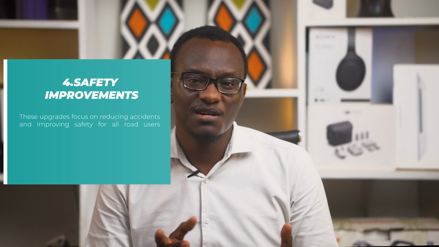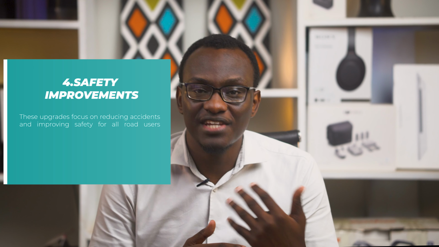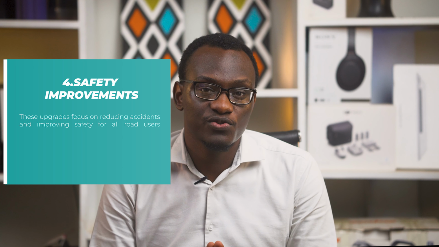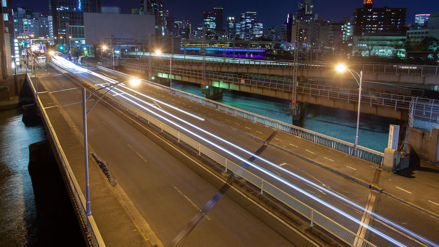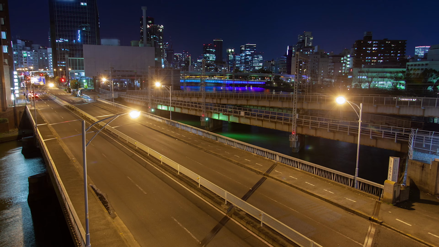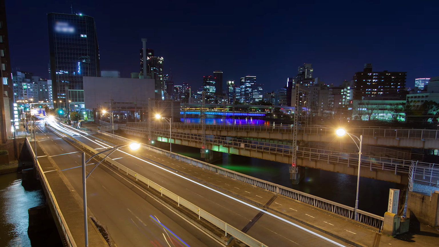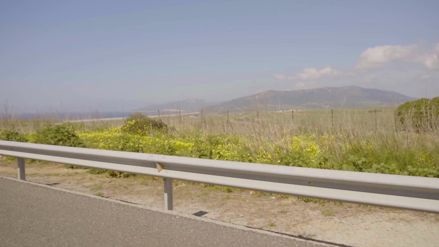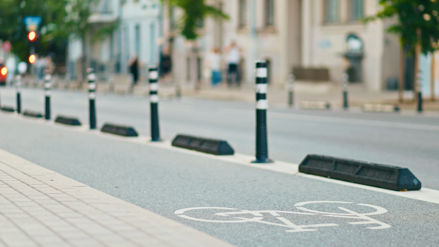Now, the fourth type of road upgrade is safety improvements. As the term says, these are upgrades that focus on reducing accidents and improving safety for all road users. Some common safety improvements include improving visibility, either where you remove obstacles or you add lighting. The other is installing safety features: guardrails, median barriers, rumble strips, movable bollards. And you can do signage and markings, and these are all just to improve visibility and have consistency.